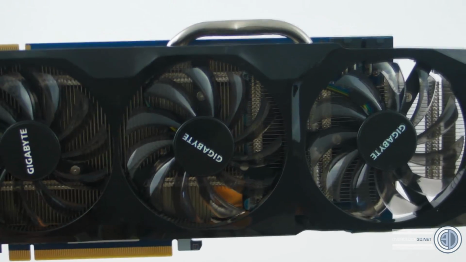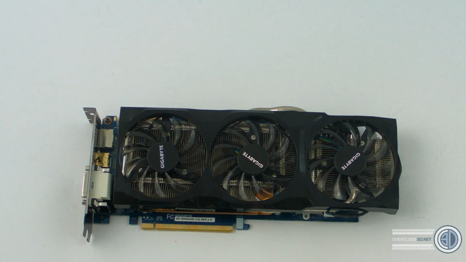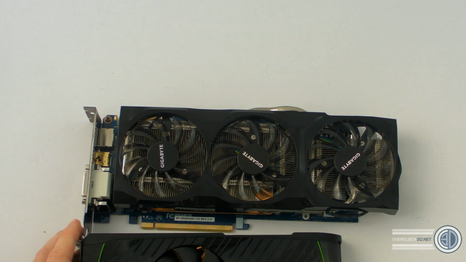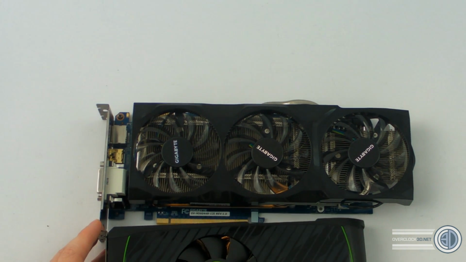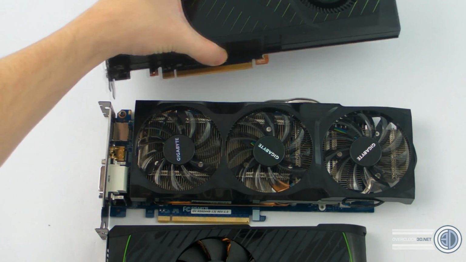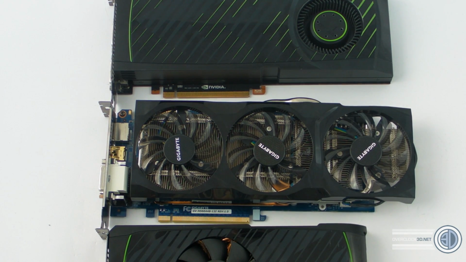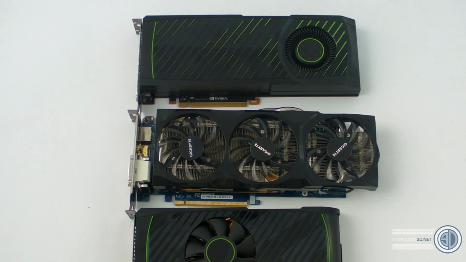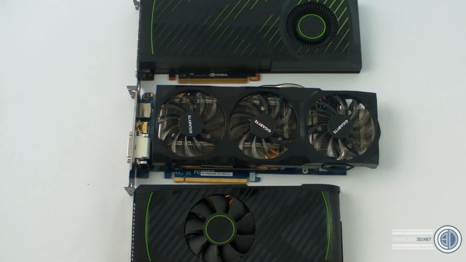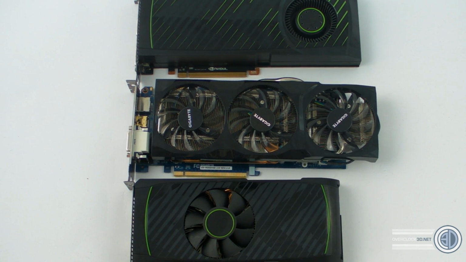But talking of the 560 and the 570, if I put this down, I may have to redo the camera. But that's a 560 underneath, and then there's a 570 I'm just about to put on the top, just so that you can get a gauge for size. Now what you need to remember is, right, I'll stop moving the tripod.